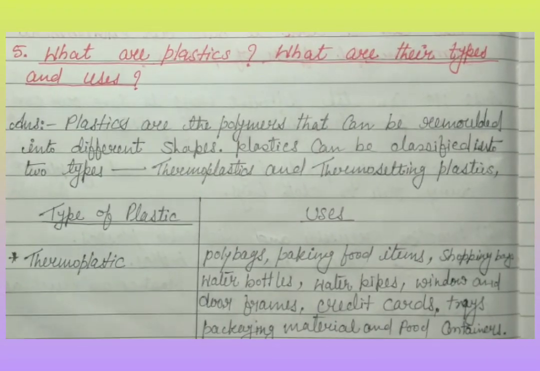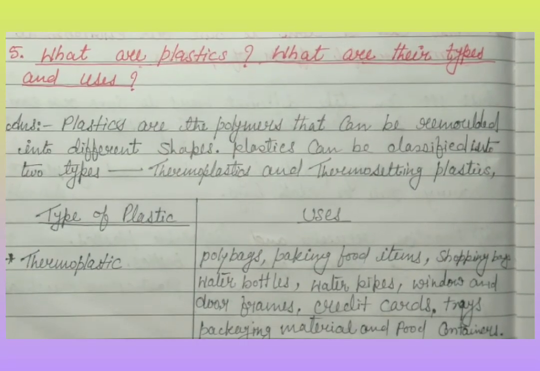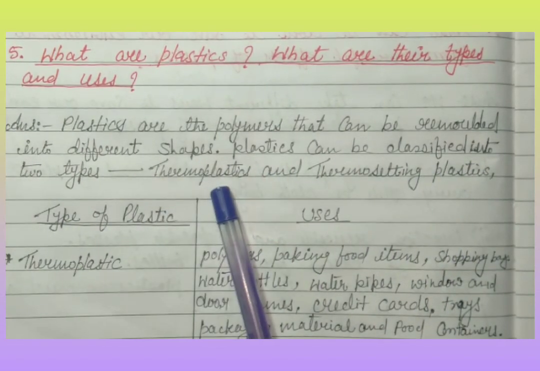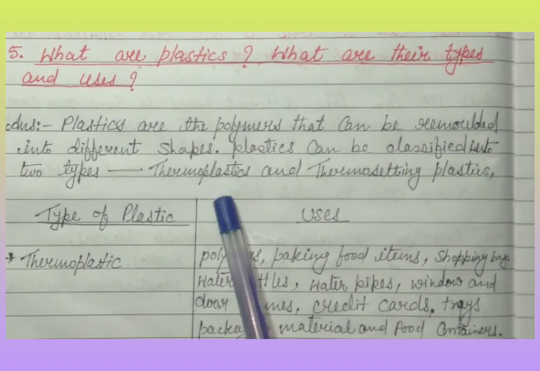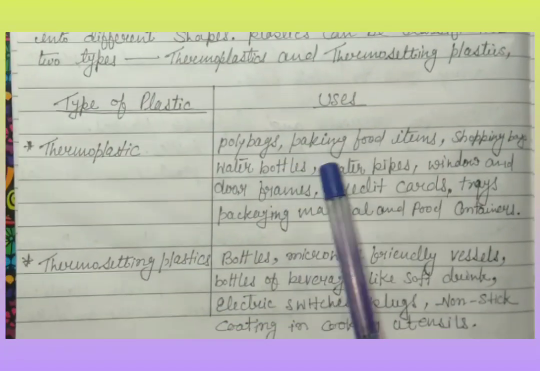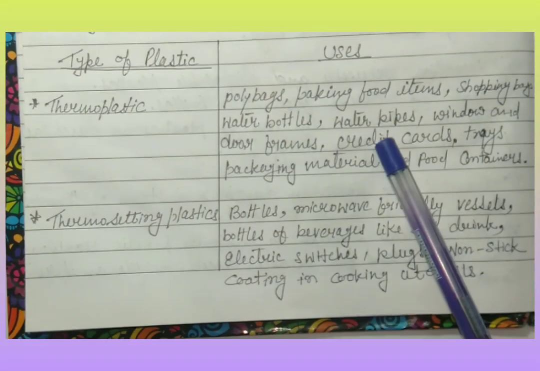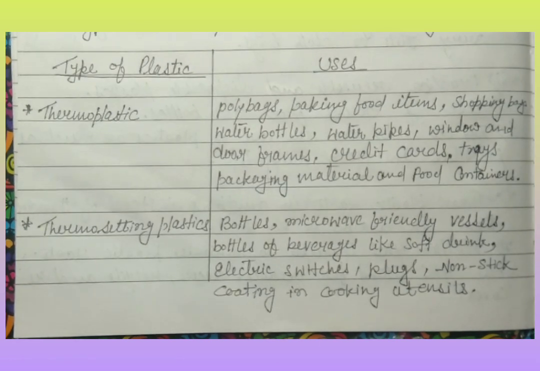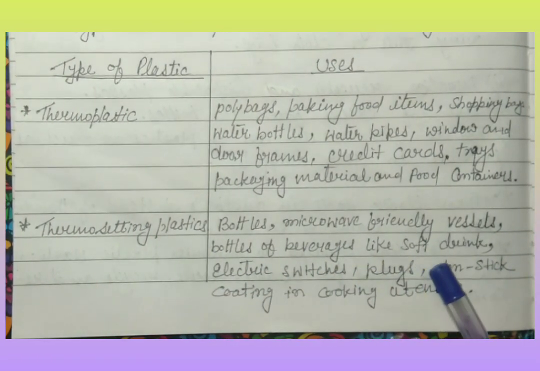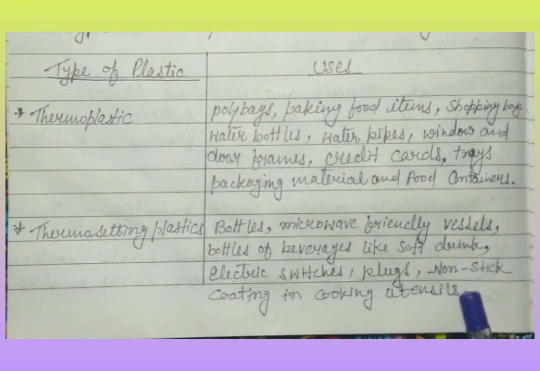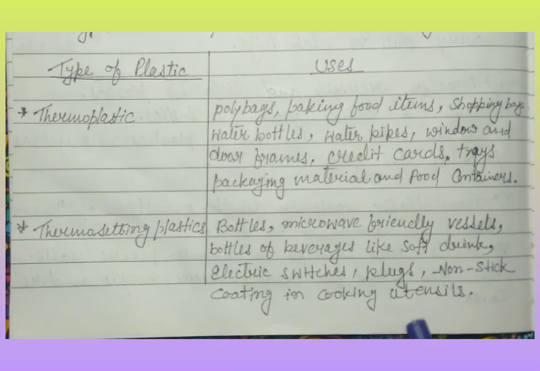And the last question in this exercise: what are plastics? What are their types and uses? Plastics are polymers that can be remolded into different shapes. Plastics can be classified into 2 types: thermoplastics and thermosetting plastics. Thermoplastic uses: polybags, packing food items, shopping bags, water bottles, water pipes, window and door frames, credit cards, trays, packaging materials and food containers. Thermosetting plastics uses: microwave-friendly vessels, electrical switches, plugs, non-stick coating in cooking utensils.